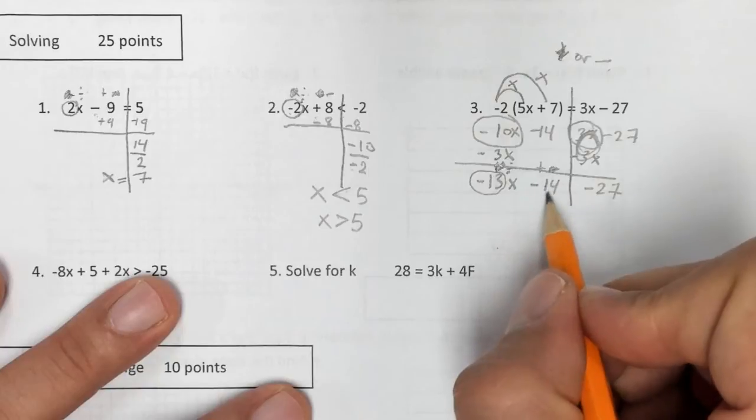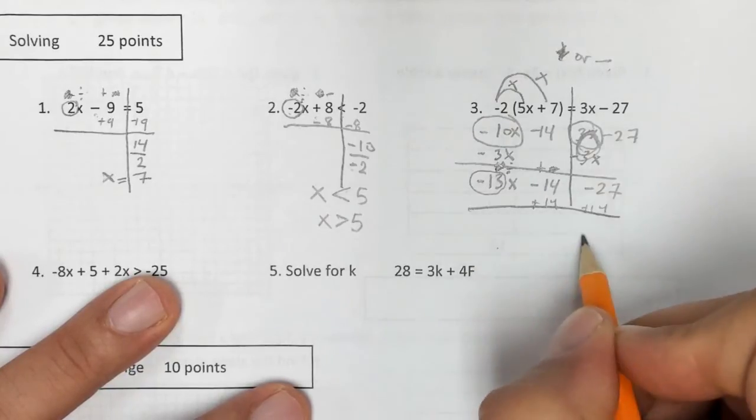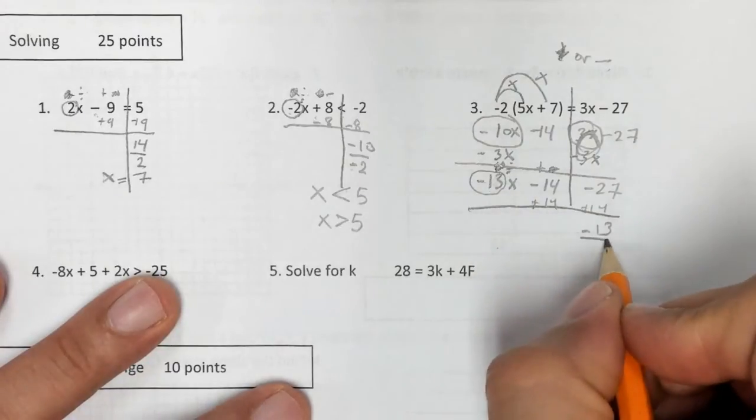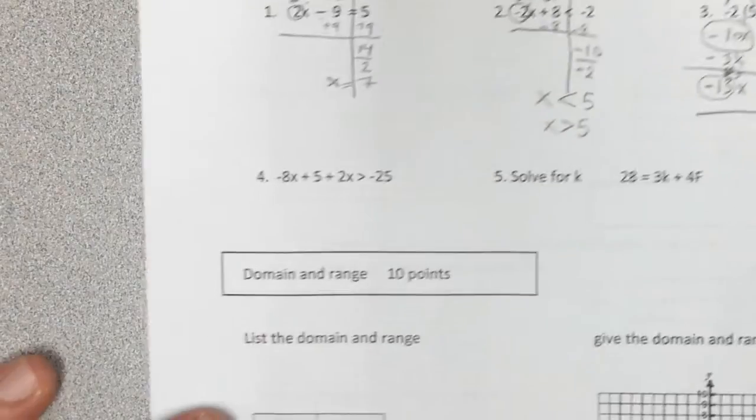So we're going to add a 14 to both sides. And now we're going to divide by a negative 13. Final answer, x equals positive 1.